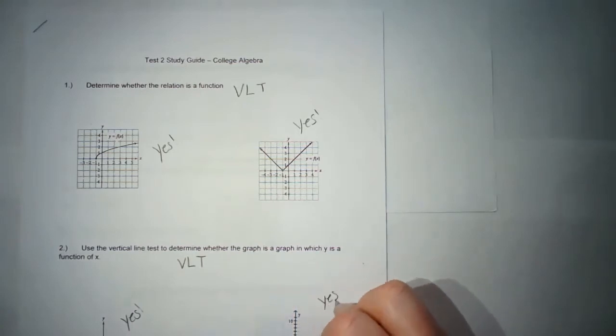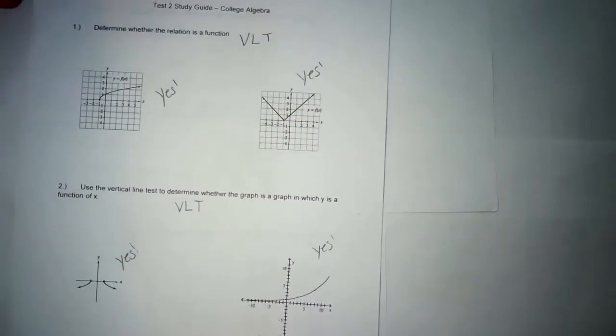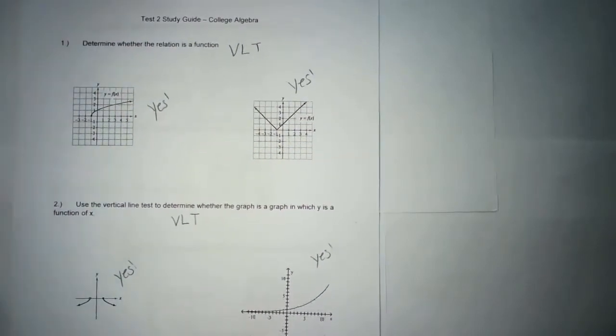So as you can see, Ms. Holcomb made 4 horrible examples because she never gave you a no. So let's talk about what would be a no, because all these are yes. You only have 2 situations where you're going to have a no. One of them would be a circle.